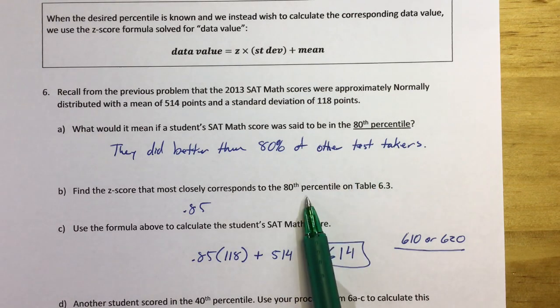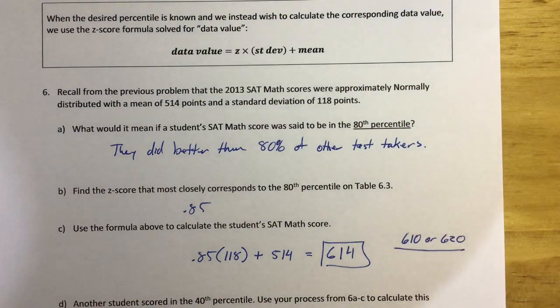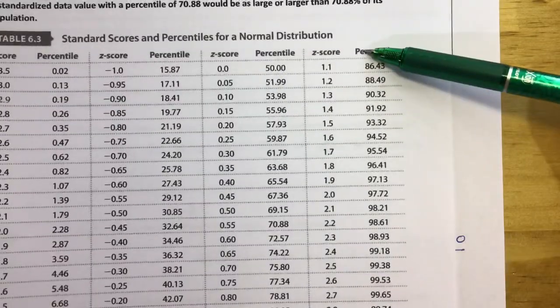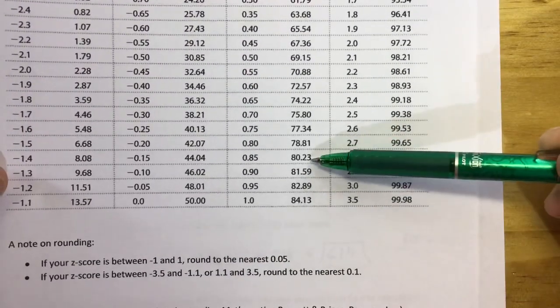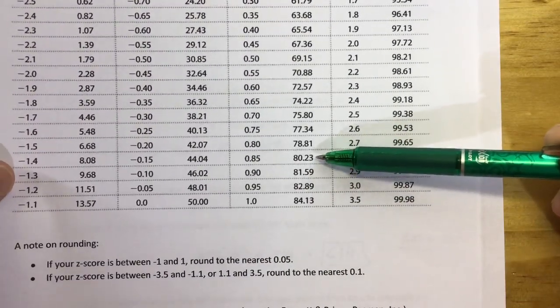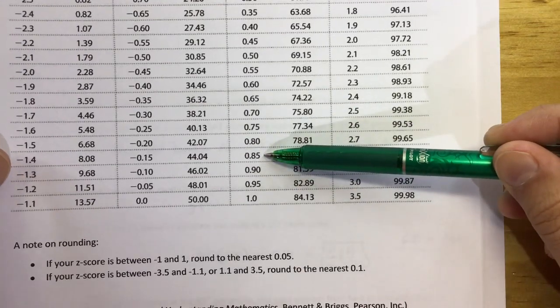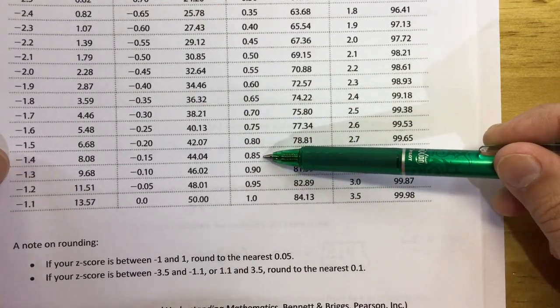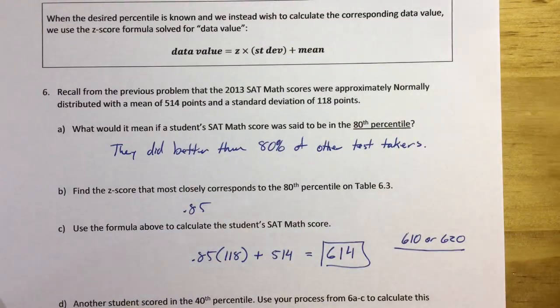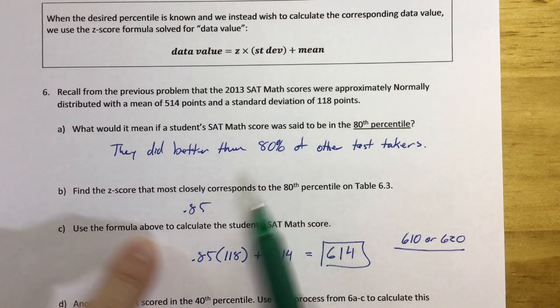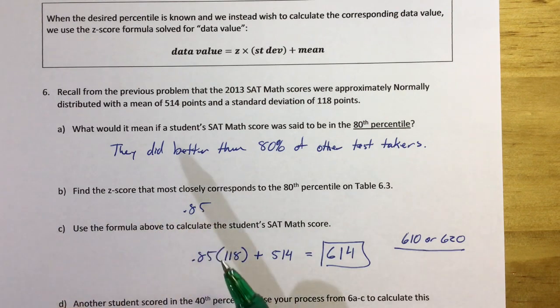So what we're going to do is go to the table and look up 80%. All right, that's 86 way up there. So go back to the bottom. So it's right about here, and that's pretty darn close to 80%. It's just 0.23 off. So I'm going to go with that number and say that the z-score is 0.85. Okay, so the z-score that corresponds best to the 80th percentile is going to be 0.85.